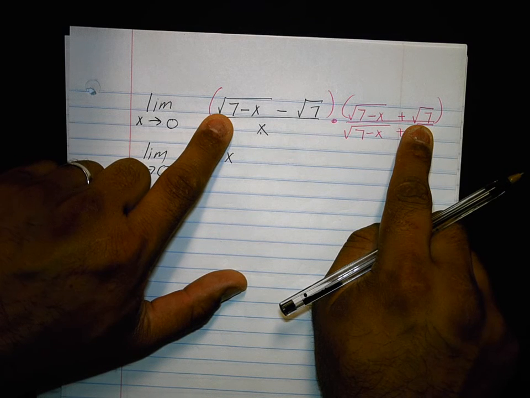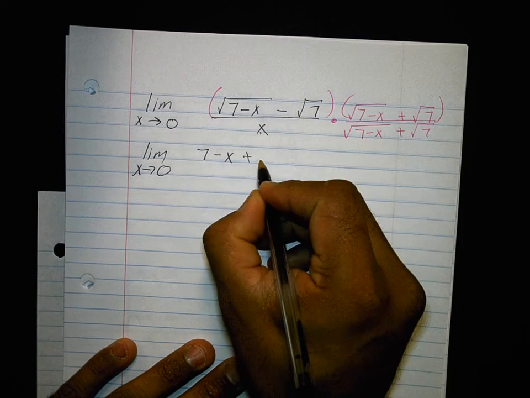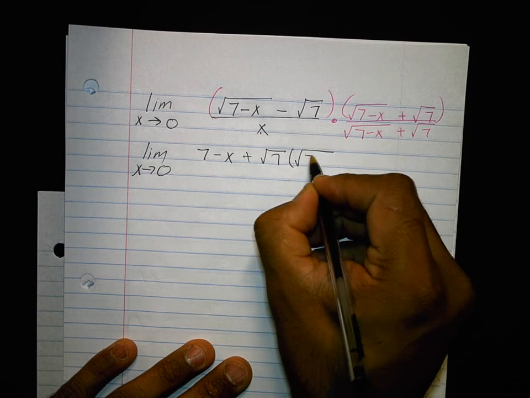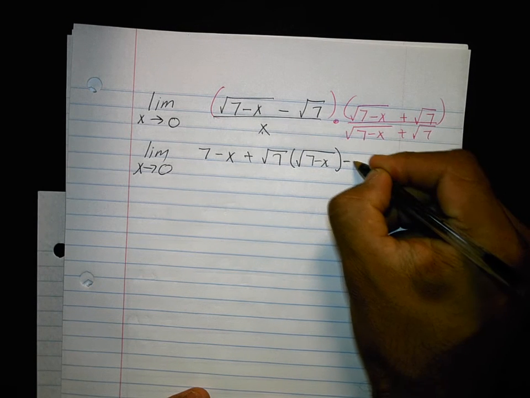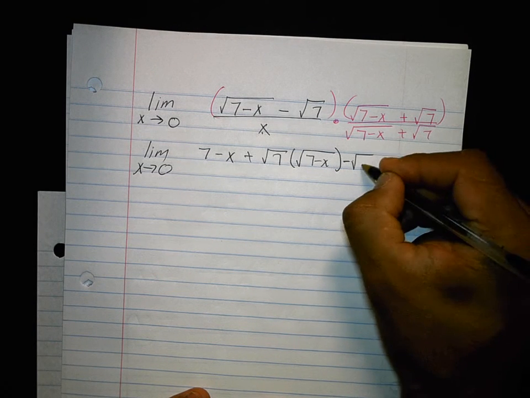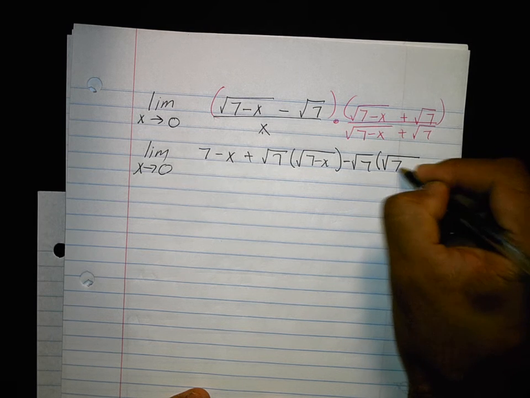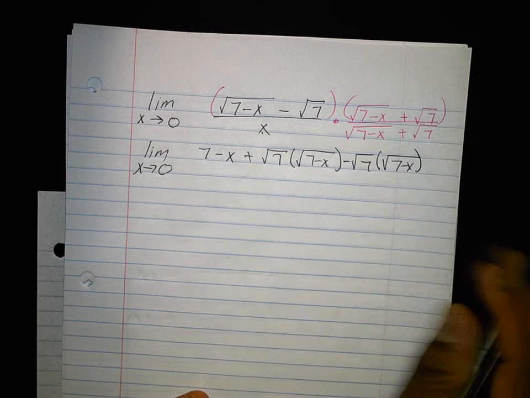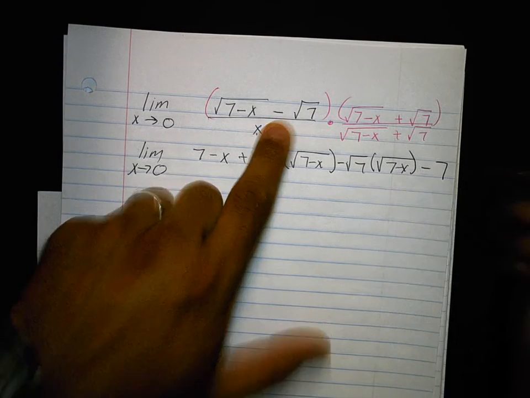Multiply the back two, plus the square root of 7 times this, multiply the front two. If you remember, conjugates will get you a set of opposites, and that's basically what we're trying to get to here because they'll cross out. So you can see there's a positive one and there's a negative one, and the last one is going to be a negative times a positive, which is minus 7.